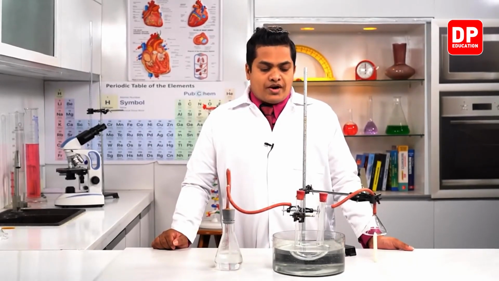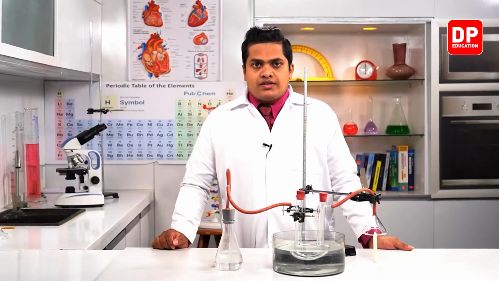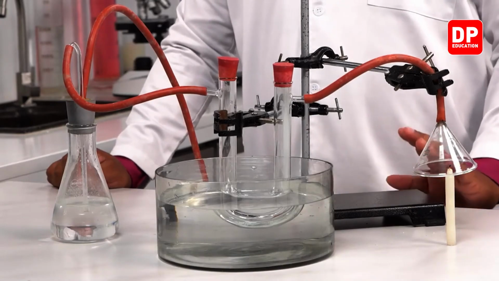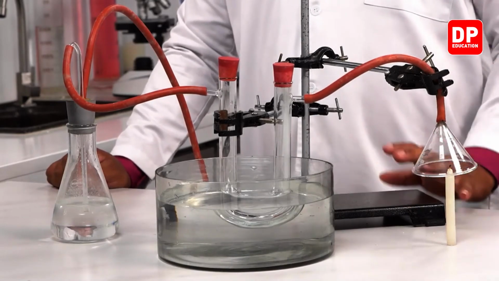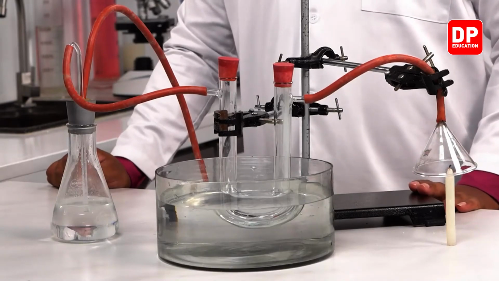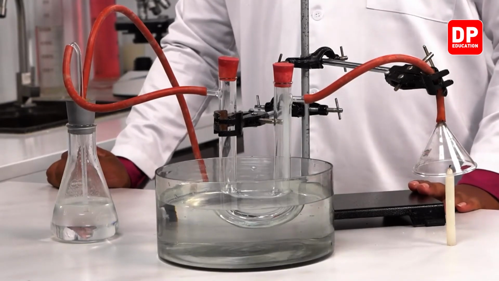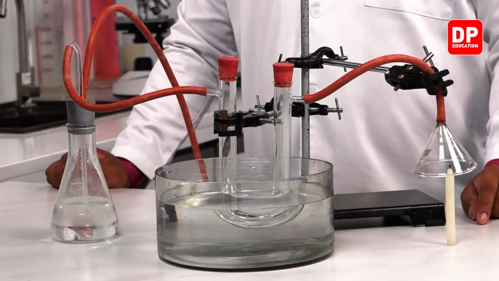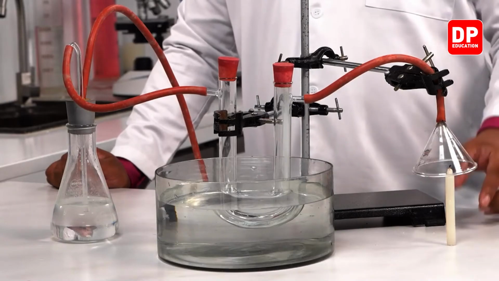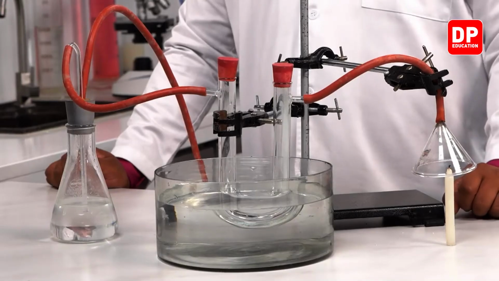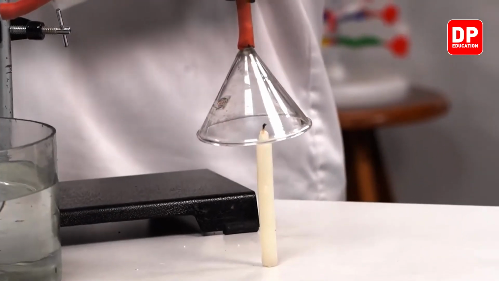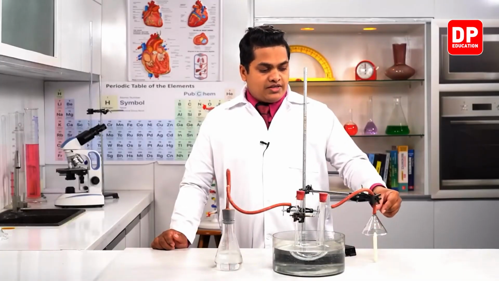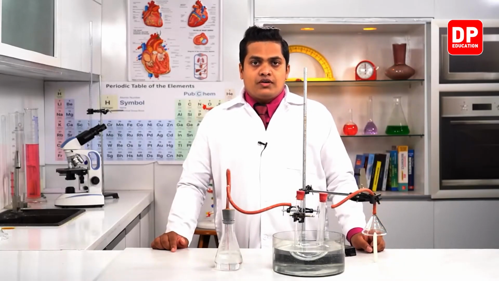So one by one I'll let you know what are these things. Here first of all we'll be needing a stand. This stand is being used to fix all the other materials firmly, like in this setup. Then we'll be needing a funnel, right? That funnel is being used to direct the smoke which is getting emitted from the candle towards the system which is in here.